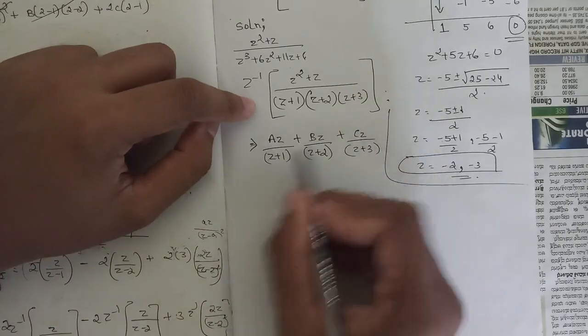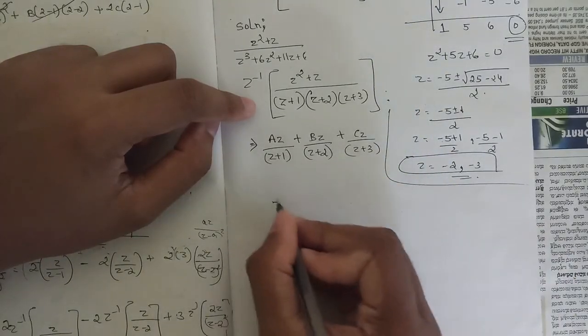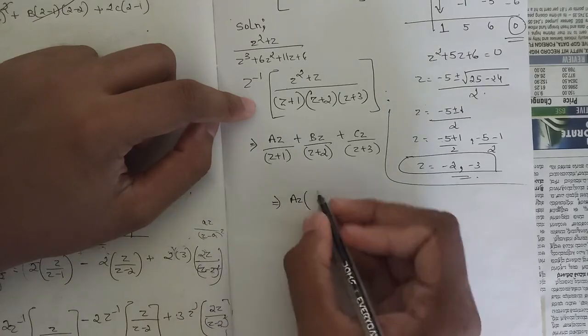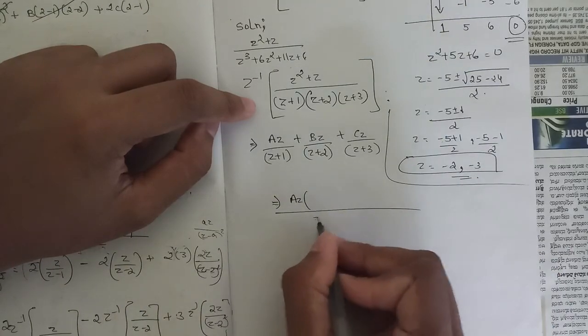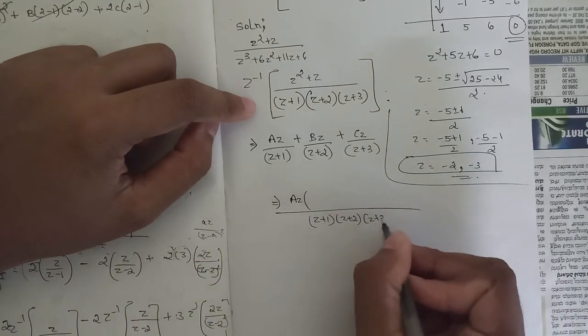Now in order to cancel these terms, we need to take the LCM. By taking the LCM, the term which we get is z plus 1, z plus 2, z plus 3.